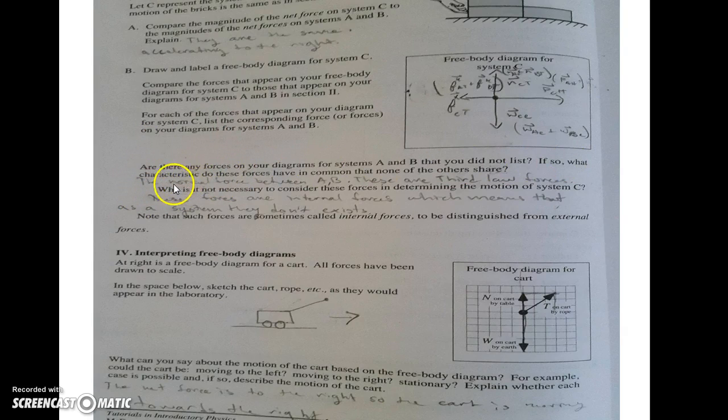So the force that is not listed is the normal force between A and B, because they're third law pairs.